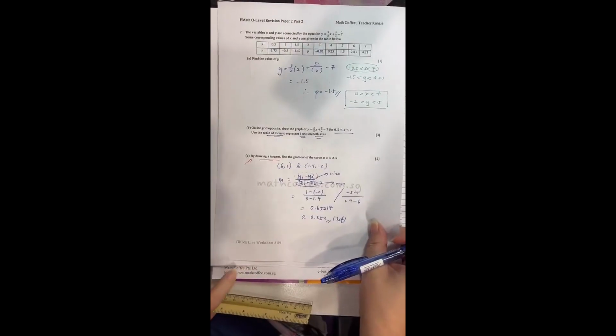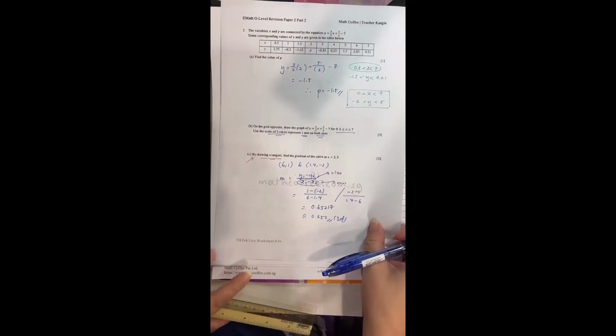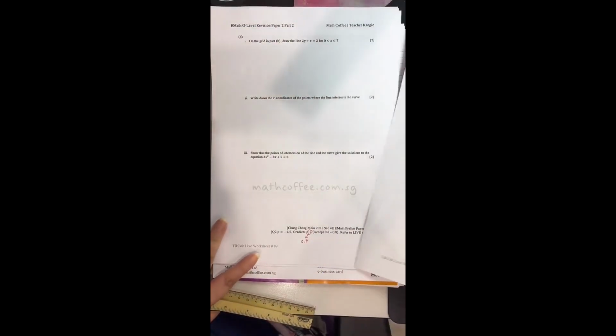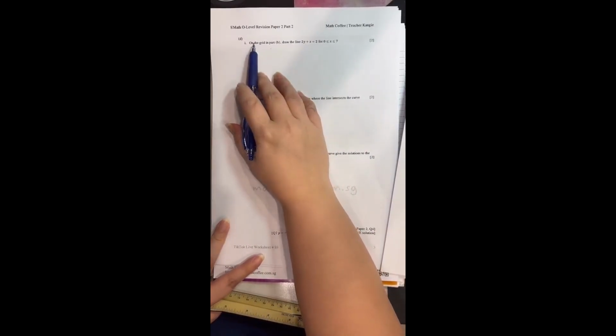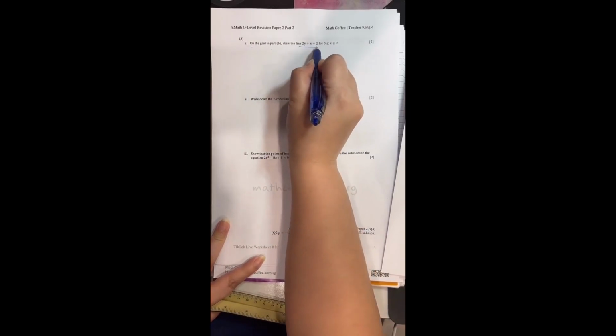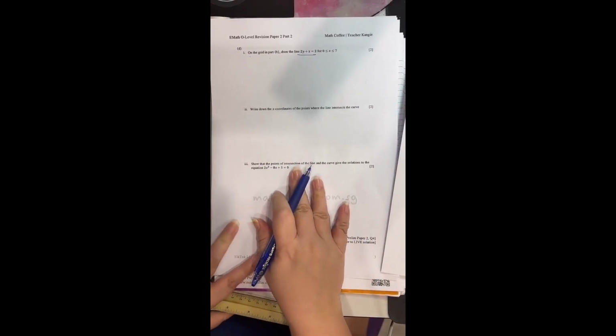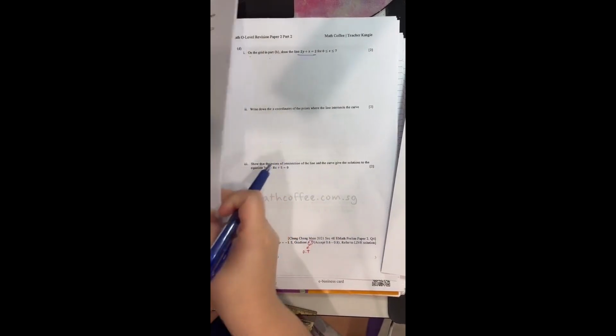Okay, we are not done yet. This is only a part of the question. So then after that, come back to here. They say, okay, on the graph, on the grid, it means it's a graph. They ask you to draw the line. Whenever you want to draw a straight line, you need a table of points. A straight line is easier than drawing a curve because for a straight line you only need 3 points.